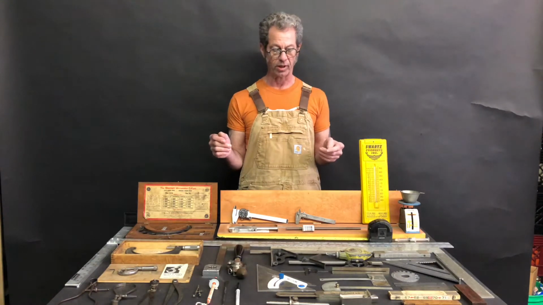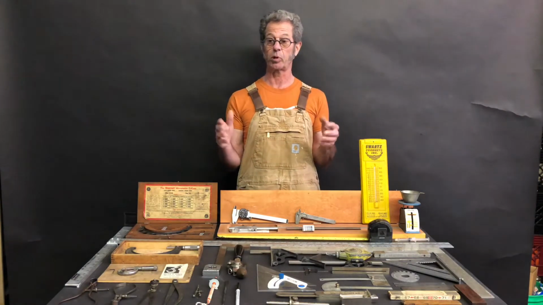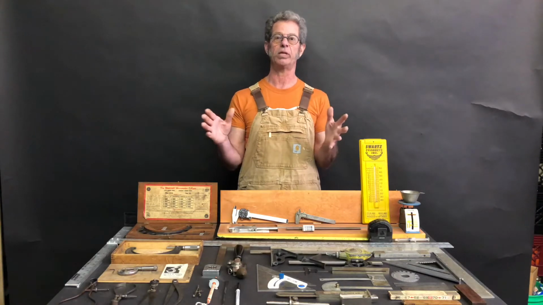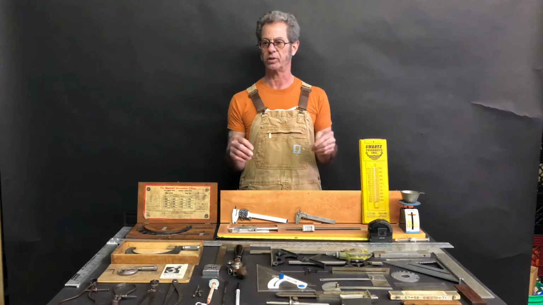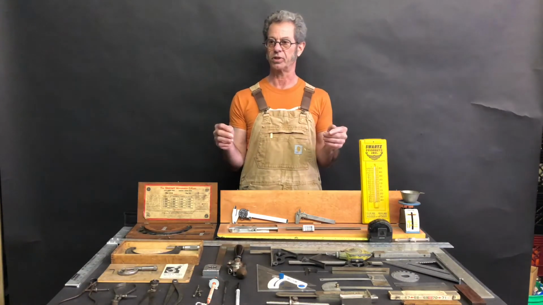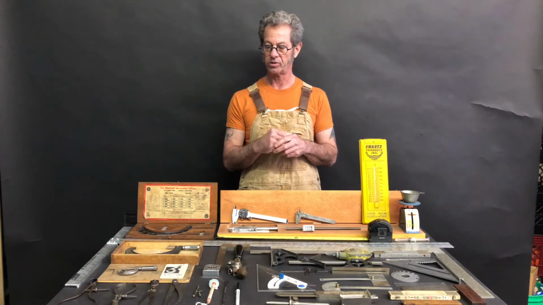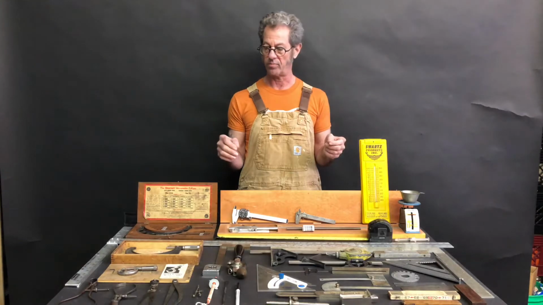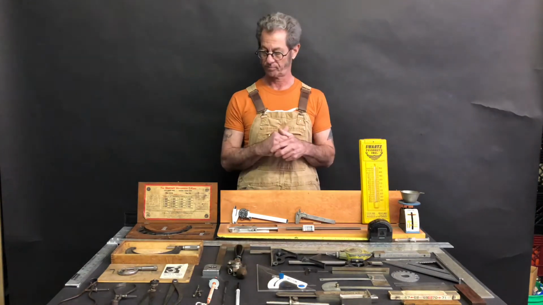We're going to look at tools like sliding T-bevels and protractors and scribing gauges and spring calipers and friction joint calipers and dividers and dowel calipers and vernier calipers. And then we're going to demonstrate how these things are used in a studio practice.